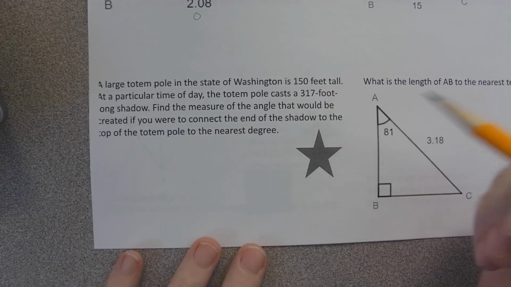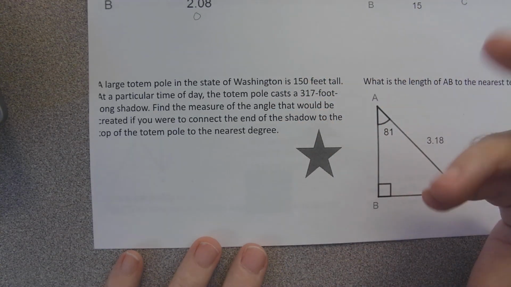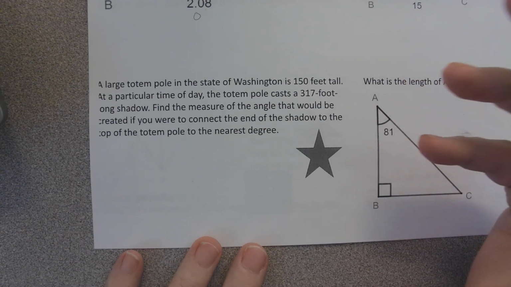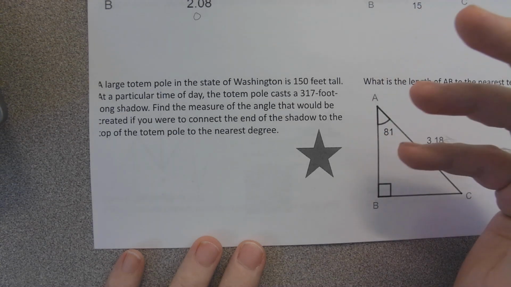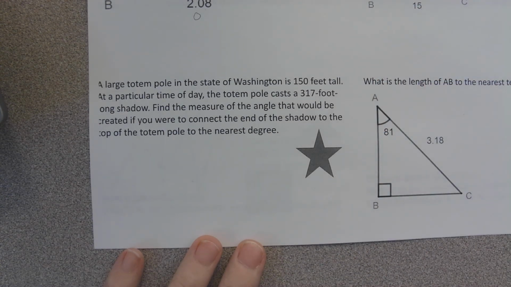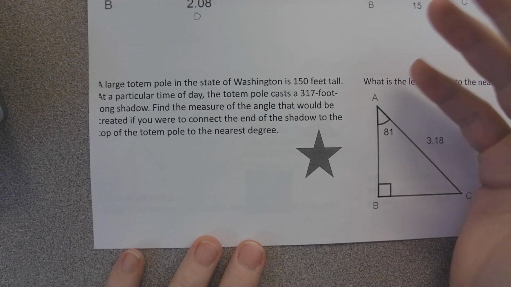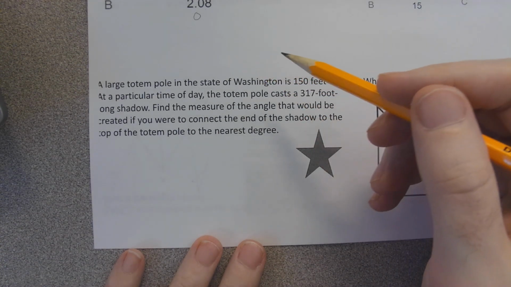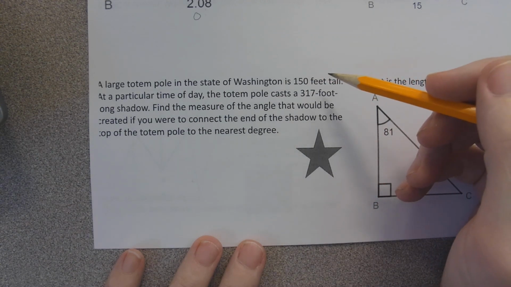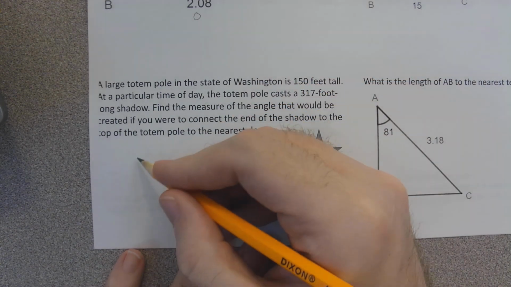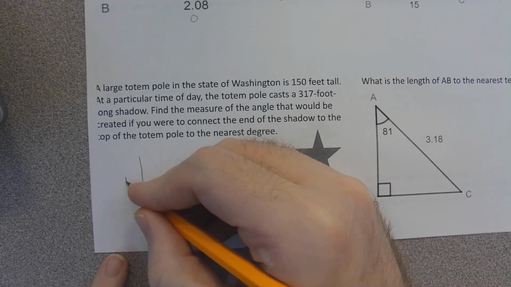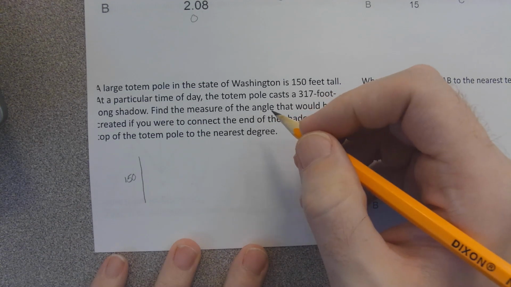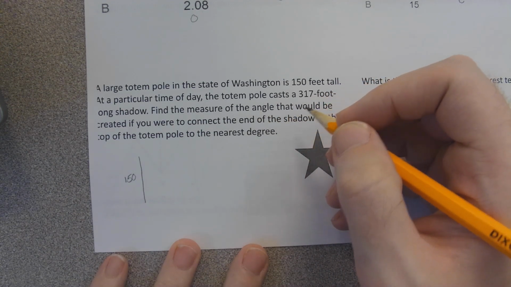Now for this one, again, I've said it before, I'll say it again. You're going to get sick of hearing me say it. Draw a sketch. Okay? It's a very important tool. A totem pole in the state of Washington is 150 feet tall. At a particular time of day, the totem pole casts a 317-foot long shadow.